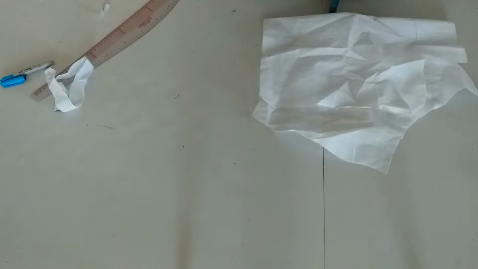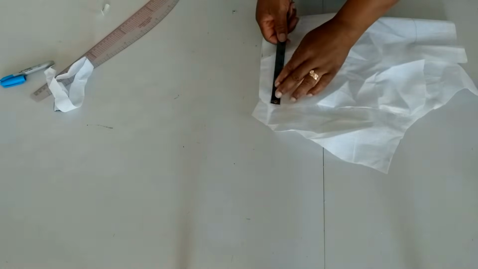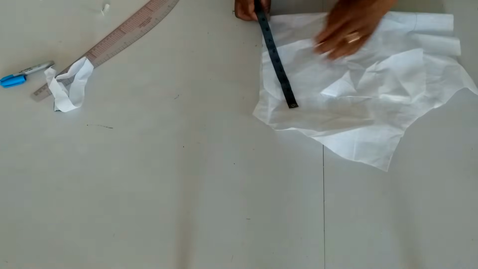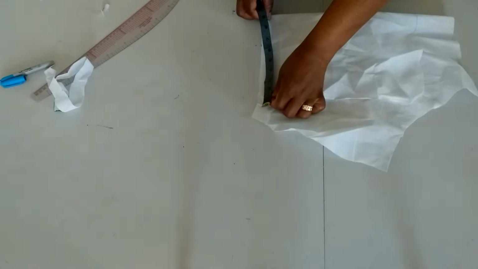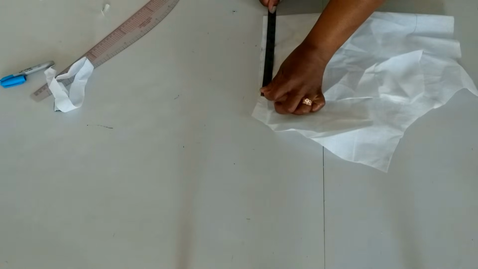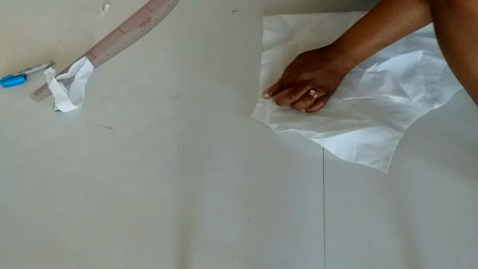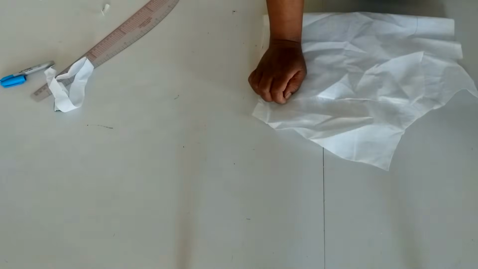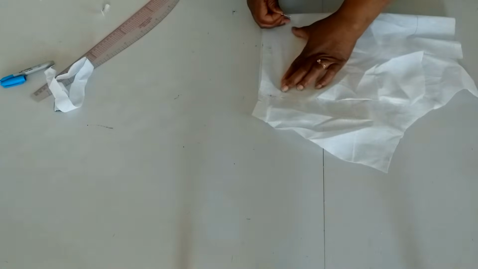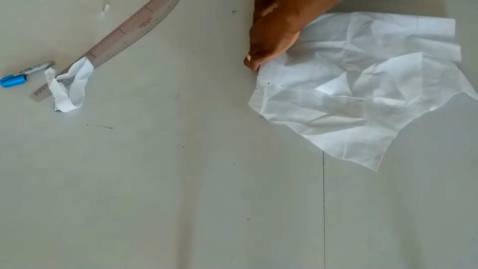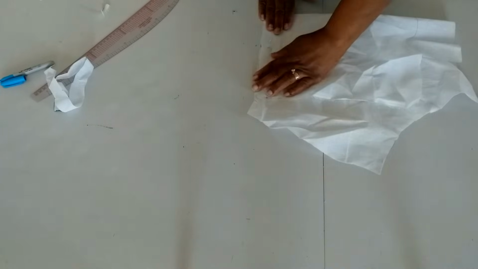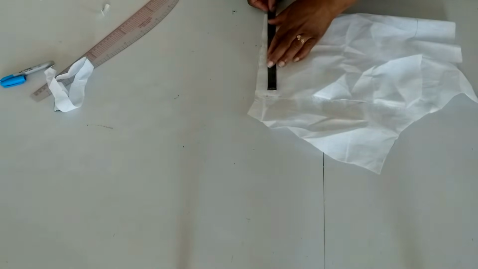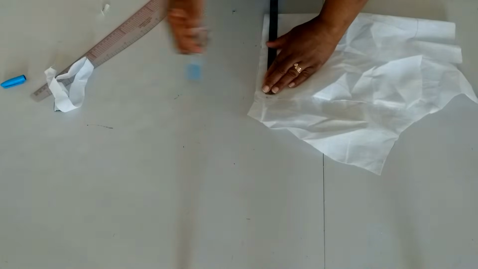So I will use 18 inches because it's folded into 2. Half of 18 is 9. I have more than 9. This is 9. I'll pin it. Nine inches.